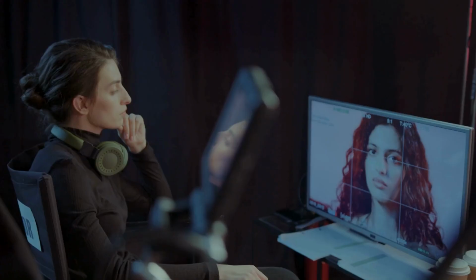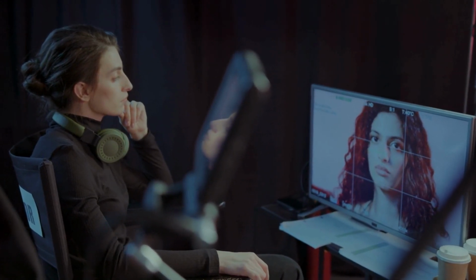Title: Rembrandt Lighting. Module: Studio Lighting Fundamentals.